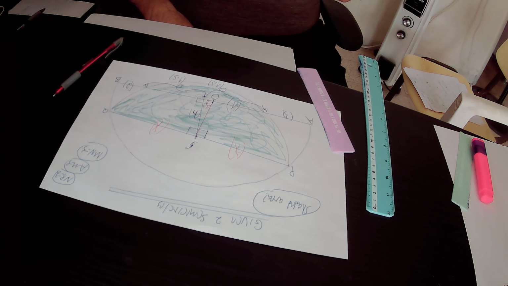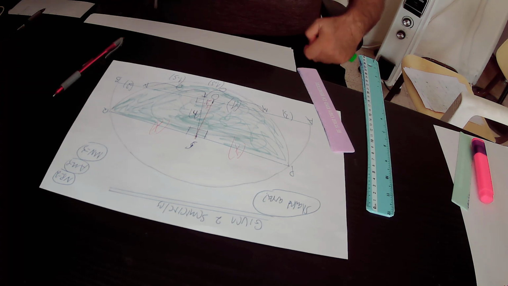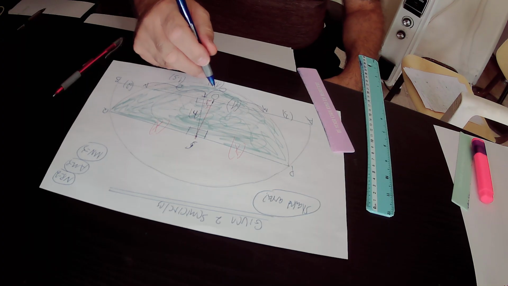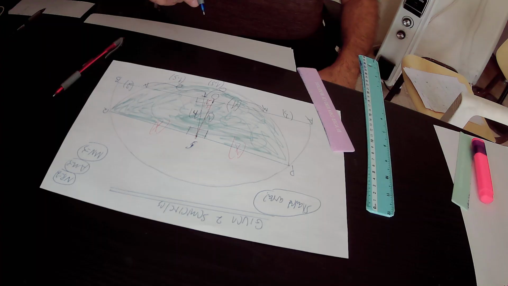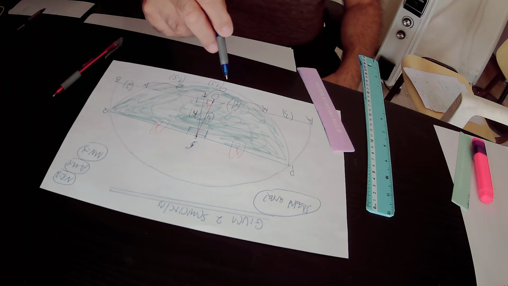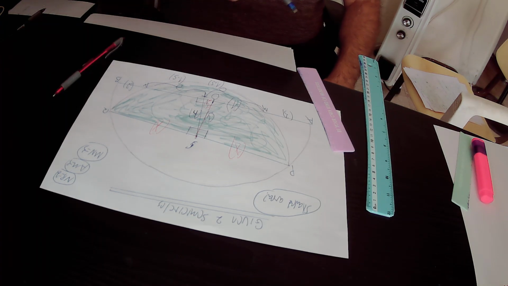In the next step, we define the length of line segment OS as y, and we will implement the Pythagoras theorem on this right triangle OST. So we copy the right triangle OST.